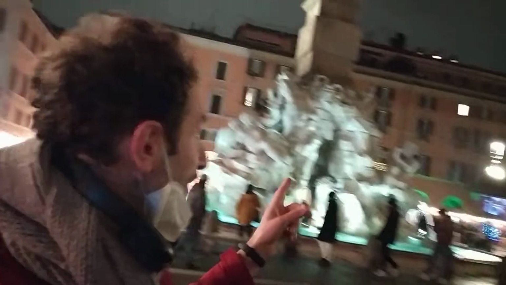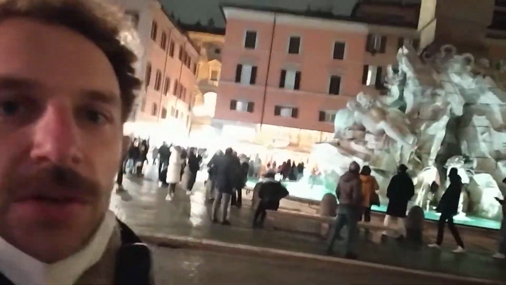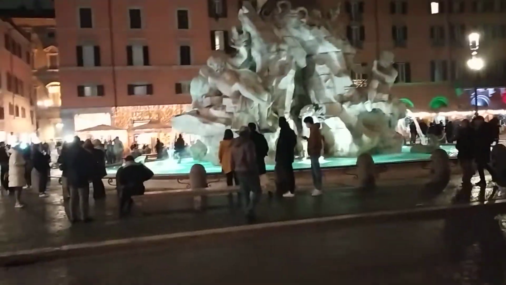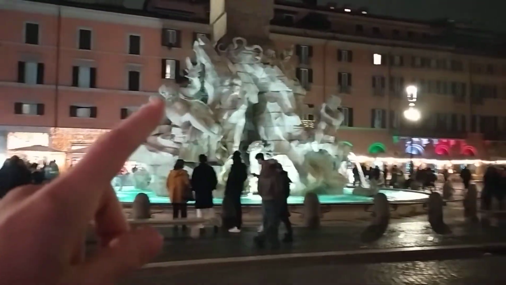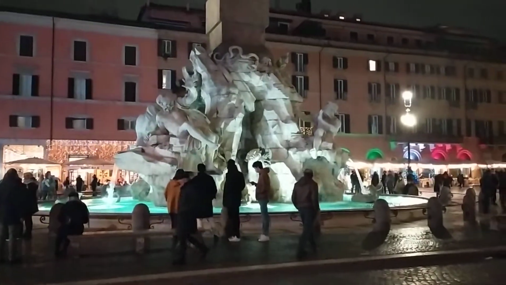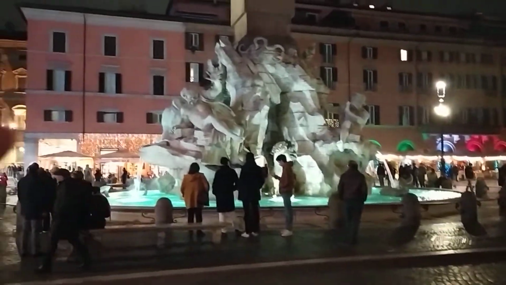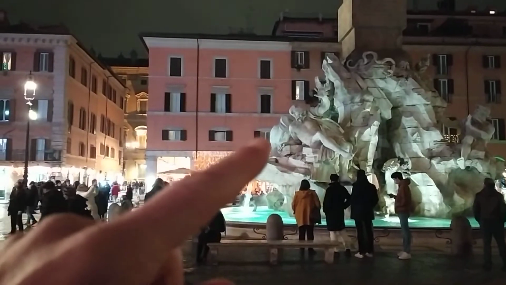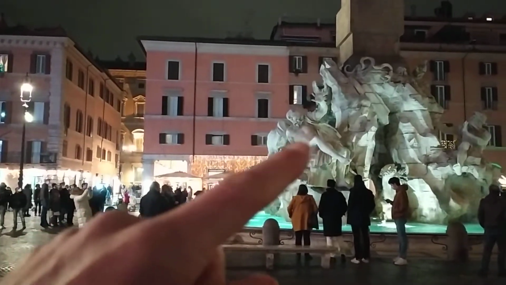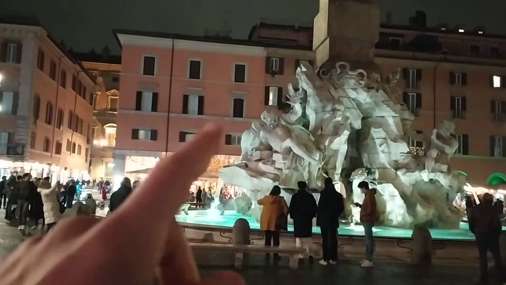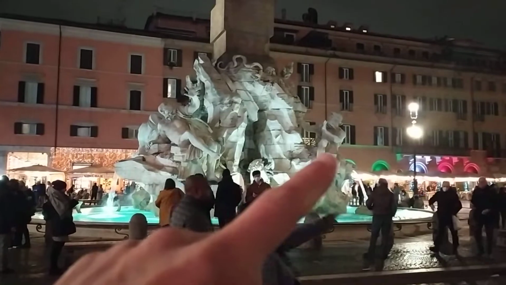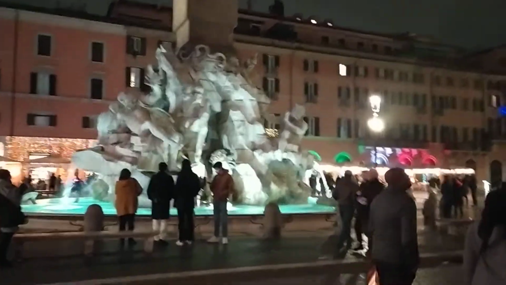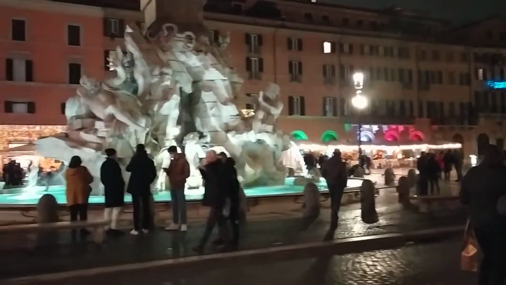On the back, I have this wonderful fountain, the Fountain of the Four Rivers. Here we can see the representations of the four rivers. Behind we have two other big marble statues. Here we can see the Nile behind. In front we have the Rio de la Plata for America, the Danube for Europe, and behind we have the Ganges for Asia.